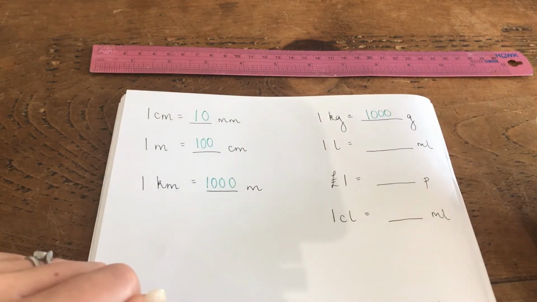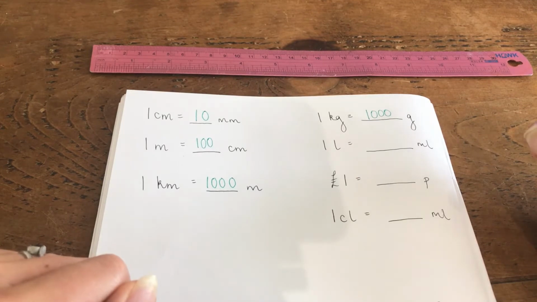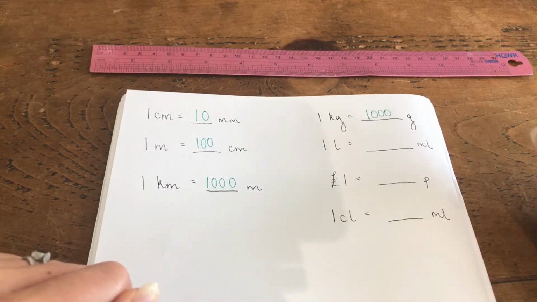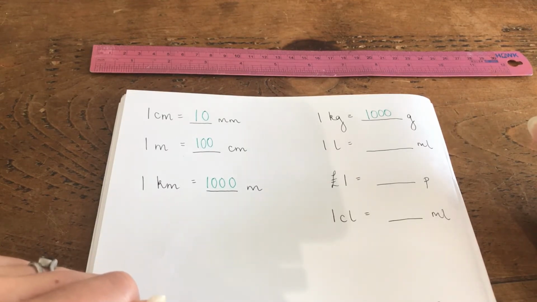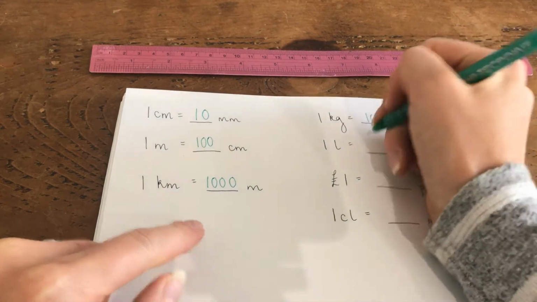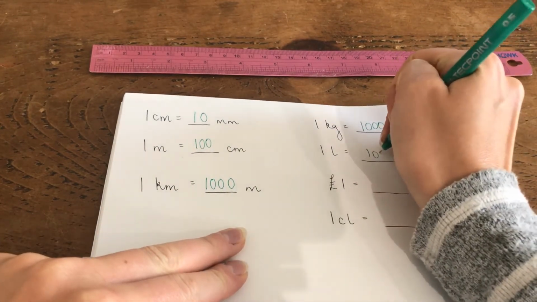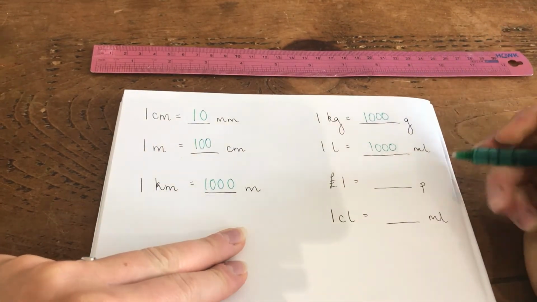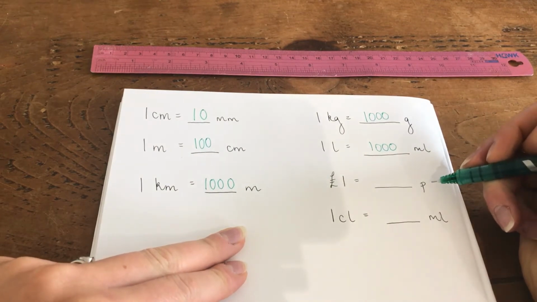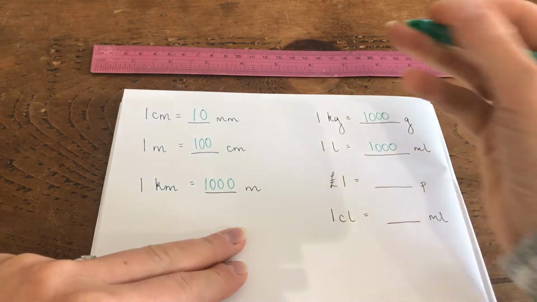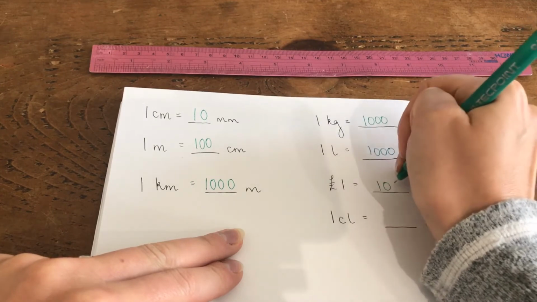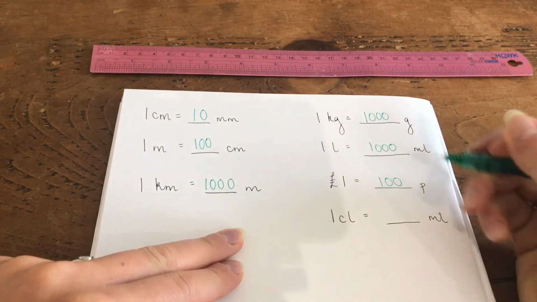We've got a measuring jug. How many millilitres is equal to 1 litre? 1,000 again. How many pennies are in a pound? 100, of course.